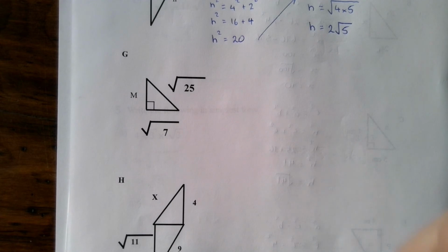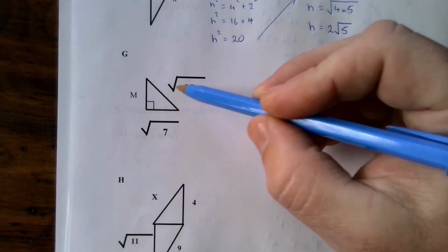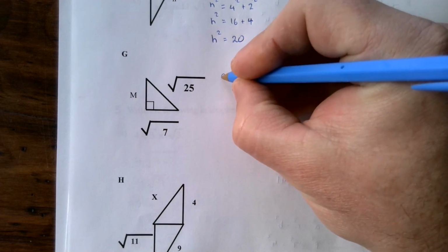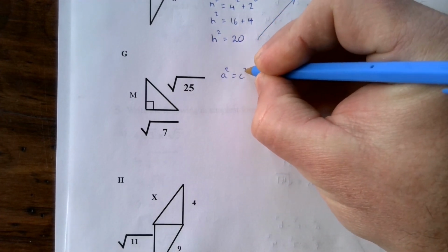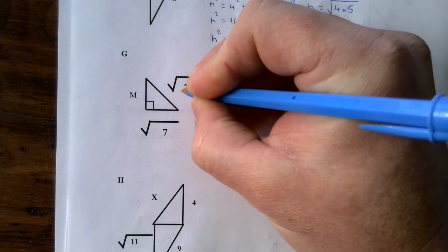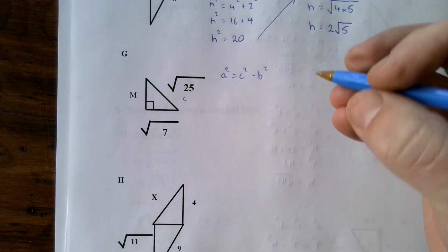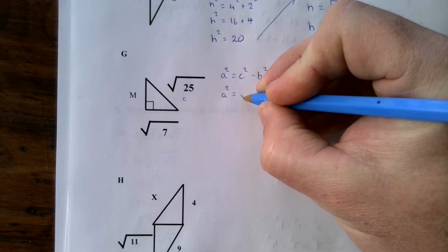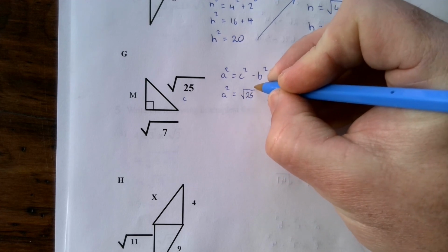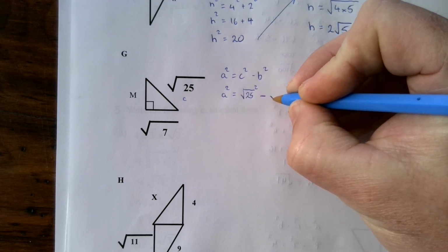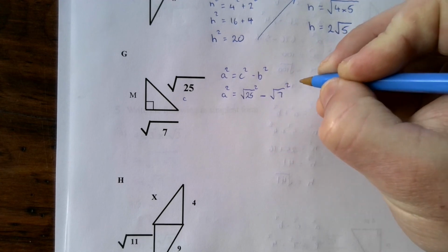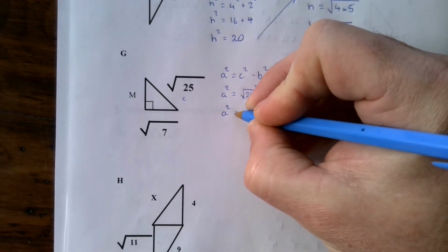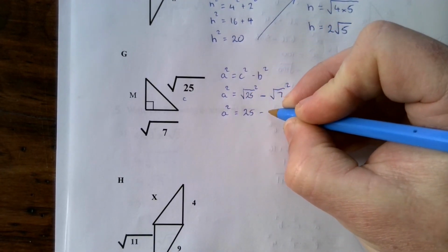In 6G, I'm working with surds again, and I'm trying to find a side that's not the hypotenuse. So I'm going to use the rearranged formula, a squared equals c squared minus b squared. Don't forget this one has to be c because it's the hypotenuse. So we've got a squared equals square root of 25 squared minus the square root of 7 squared. Now remember, they cancel one another out. So really what we've got here is a squared equals 25 minus 7.